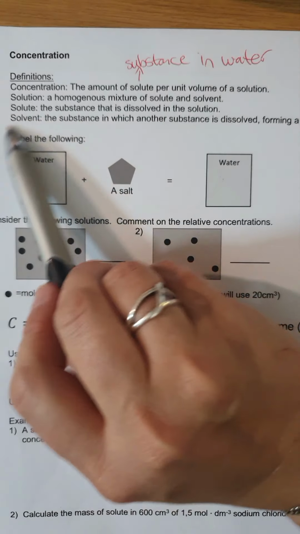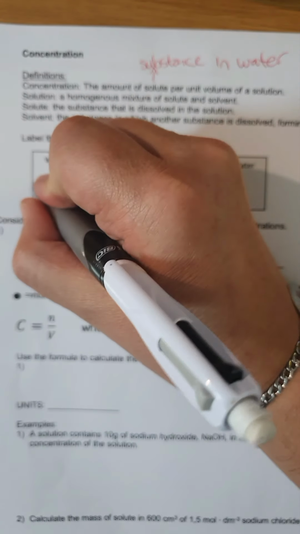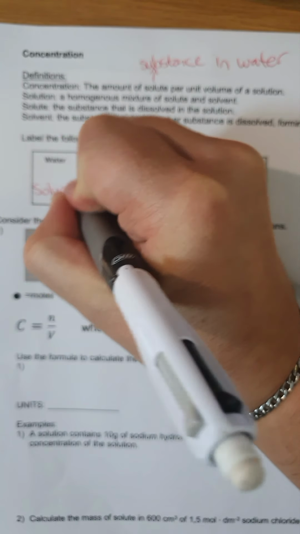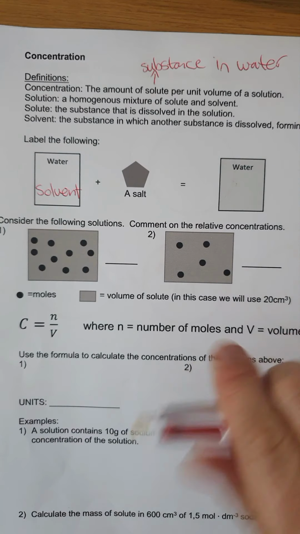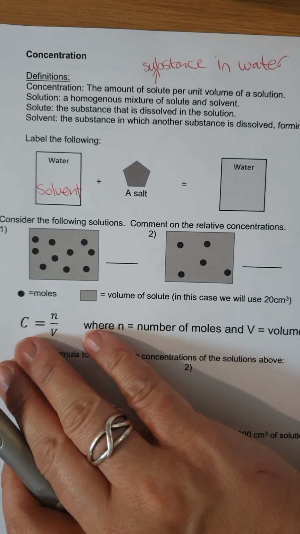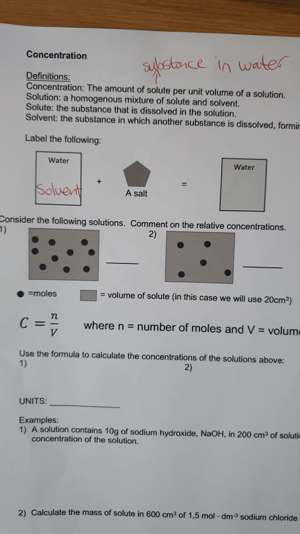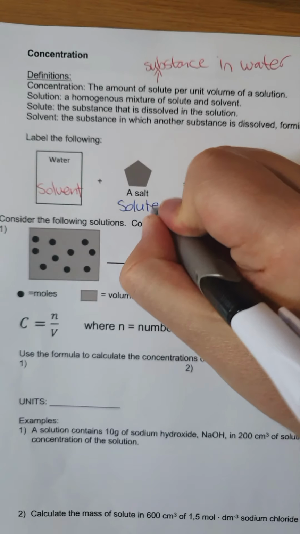Okay, so label the following. Here we have water. Water is our solvent. I think I should change the color so you can see. Solvent. Here we have a salt. It can be any salt. It can be ammonium nitrate. It can be lead iodide. It can't be lead iodide because that won't dissolve. It can be NaCl. And this is called the solute.